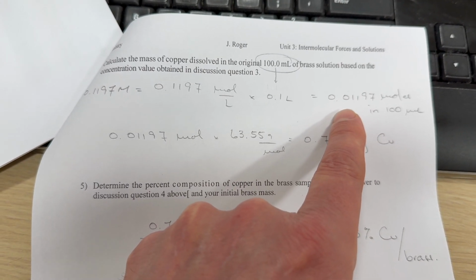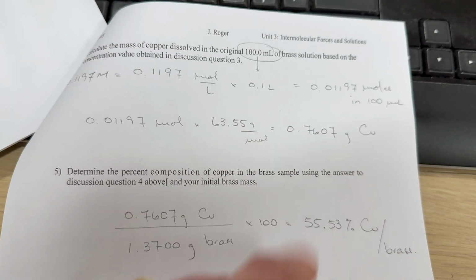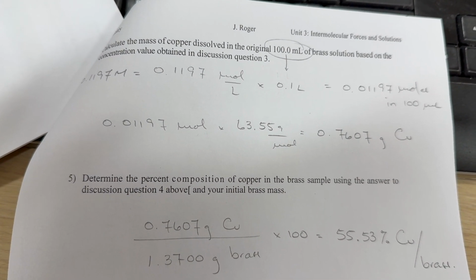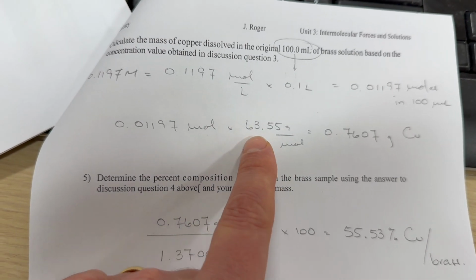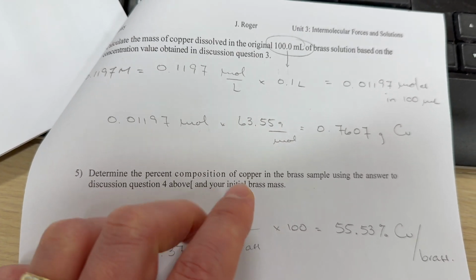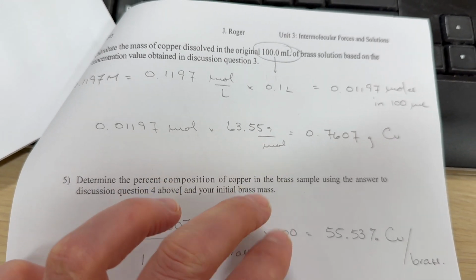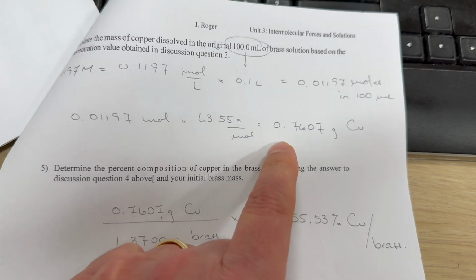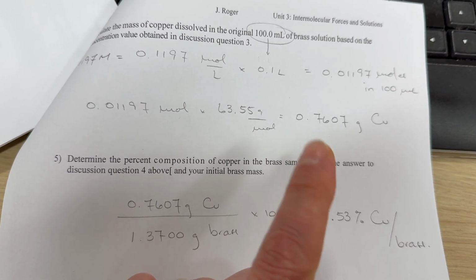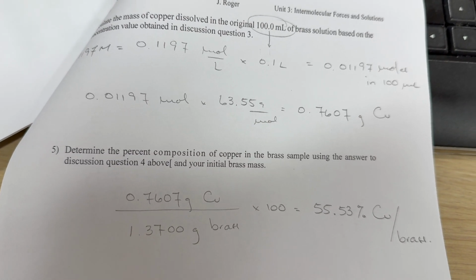These are the moles of copper ions in the 100 milliliter solution that we prepared. Since the molar mass of copper is 63.55, we take the number of moles, multiply by the molar mass, and we get 0.76 grams of copper in the 100 milliliters that we made.